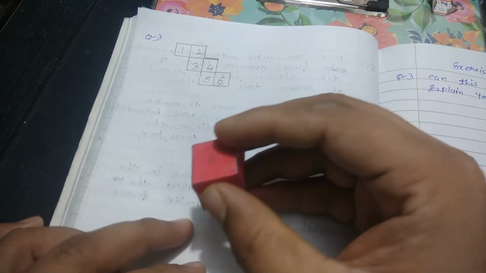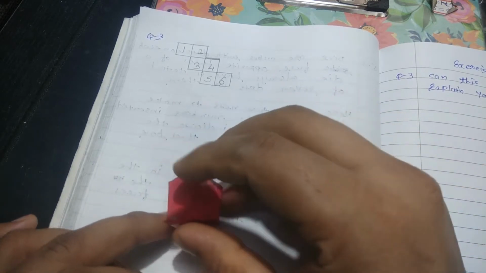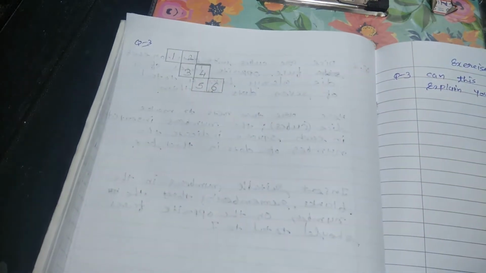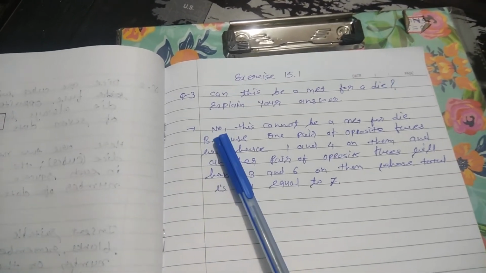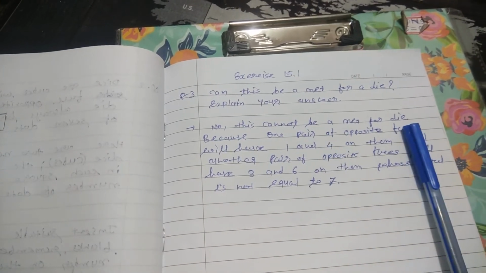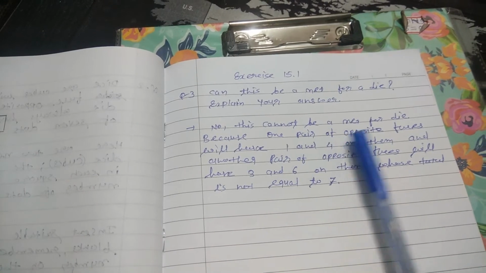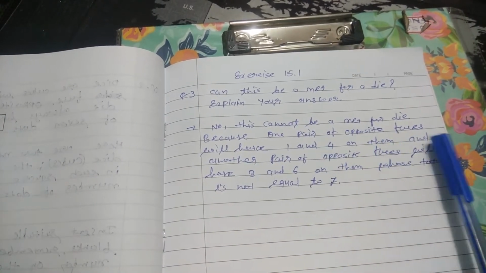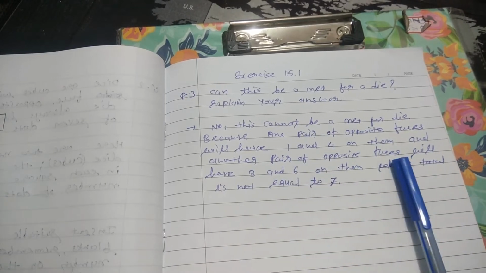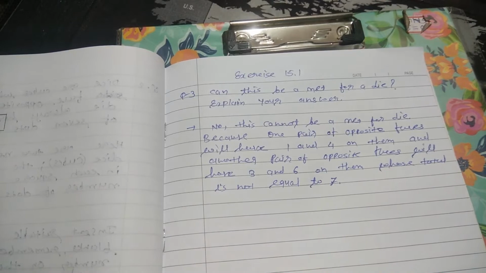The sum of dots on opposite faces is not equal to 7, and therefore this net is not a die. So the answer we can write as: no, this cannot be a net for a die, because one pair of opposite faces will have 1 and 4 on them, and another pair of opposite faces will have 3 and 6 on them, whose total is not equal to 7.